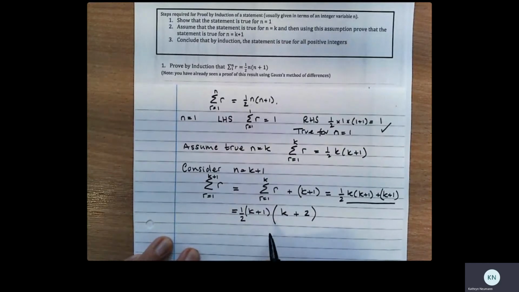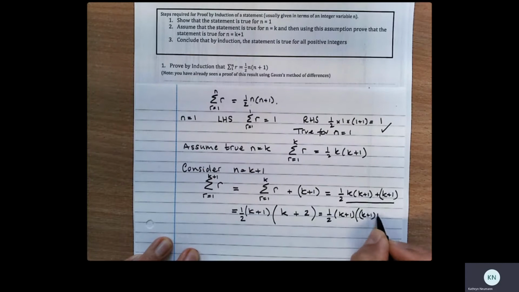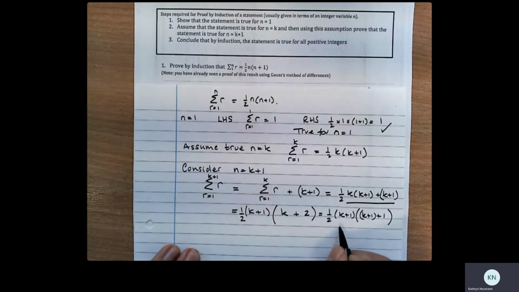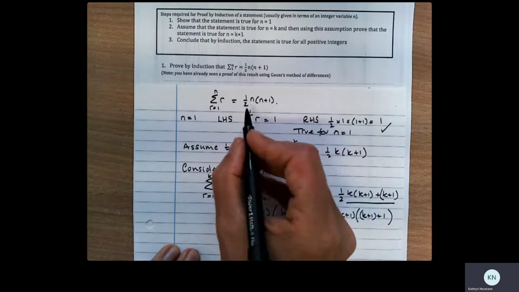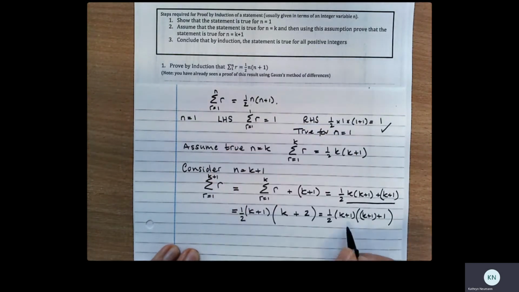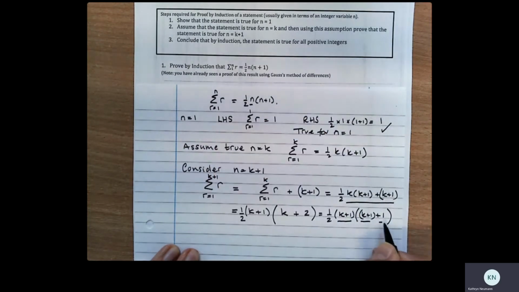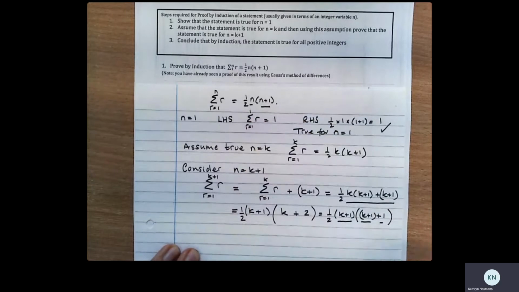Now we need to make this very clear, this is a half k plus 1, and then we write it as k plus 1 plus 1 to show that this formula here is the formula we're aiming for, but with k plus 1 in place of n. So if you look, we've got k plus 1 in place of that n, and we've got k plus 1 plus 1 in place of that expression there.